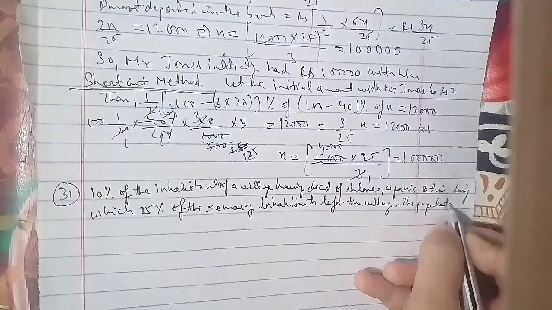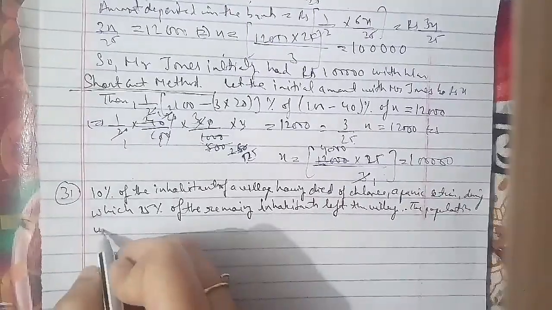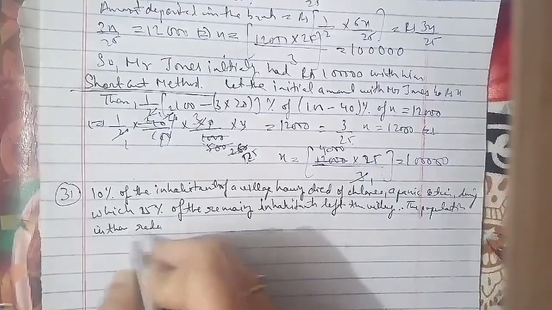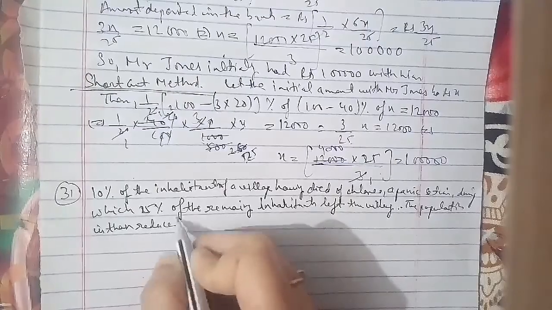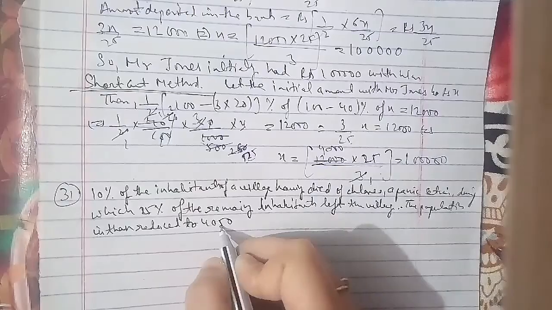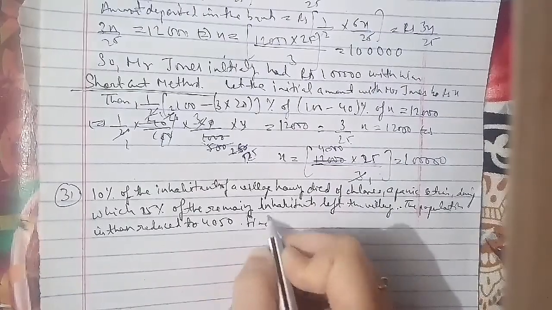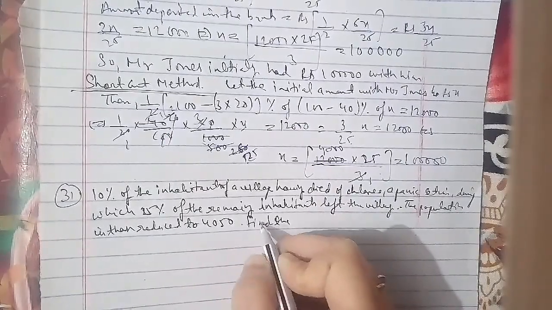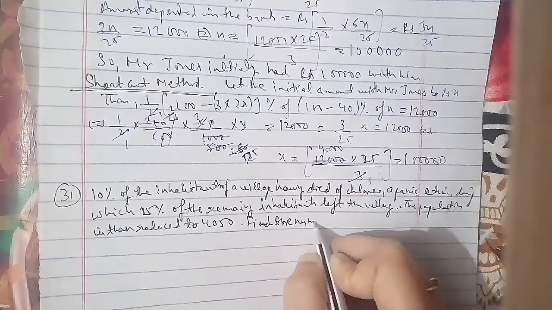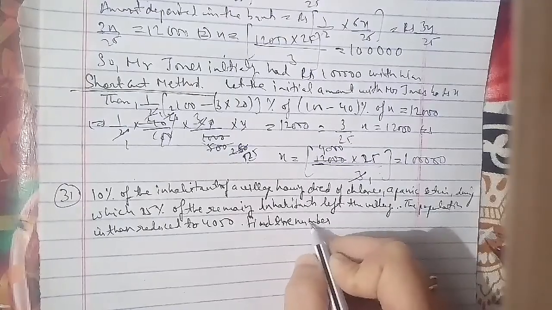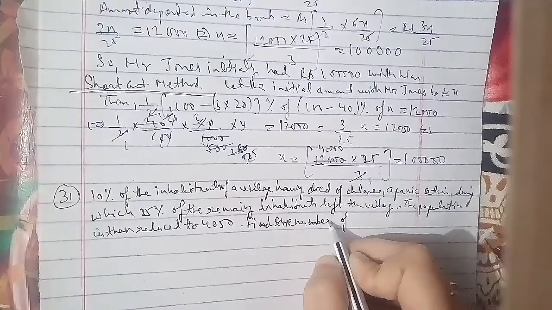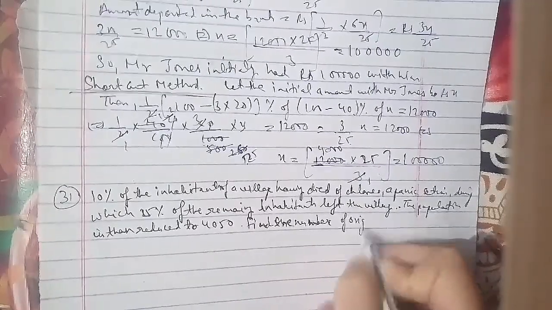Find the number of original inhabitants. This question has been asked in SSC examination paper, and it is an important one as well. So we'll go ahead for the same.